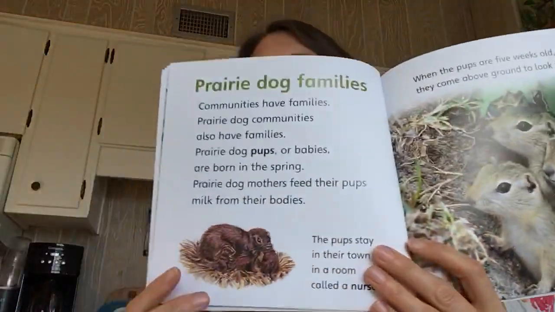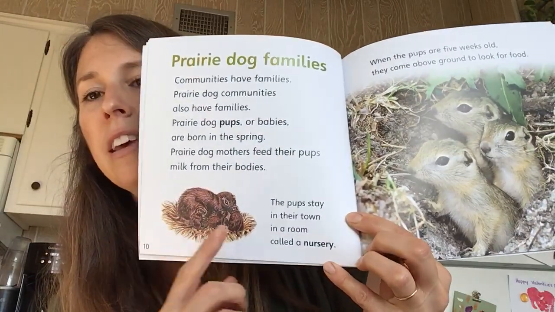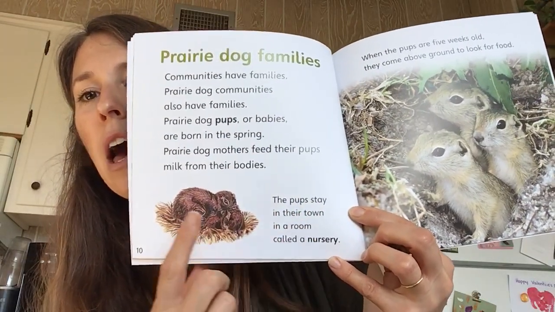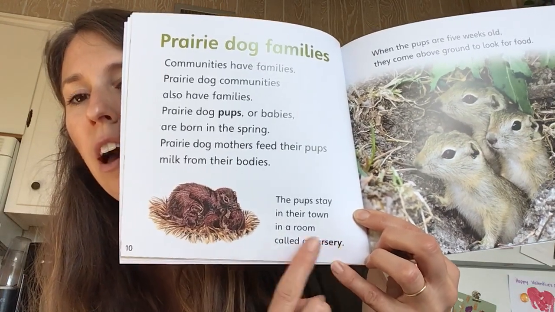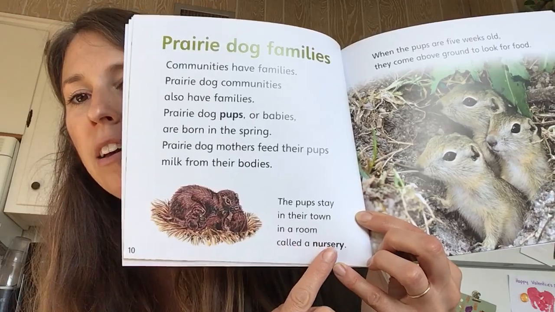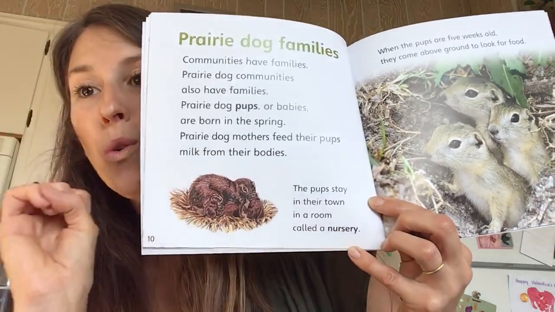Do you remember when we were reading about prairie dog families? This caption told us about the baby pups and that the room that they're in is called a nursery. Look, this caption has a, what is that? A bold word. Great job. You guys are good nonfiction text feature detectives. 2 more. 2 more. Does anybody know?